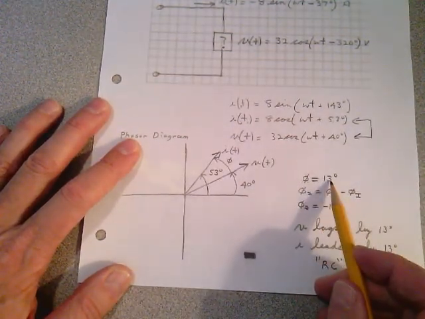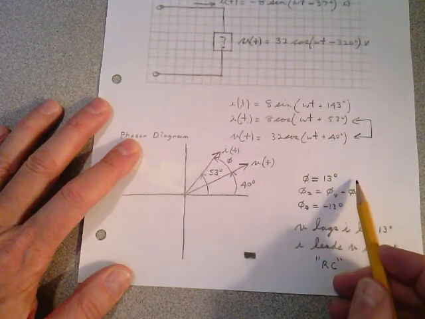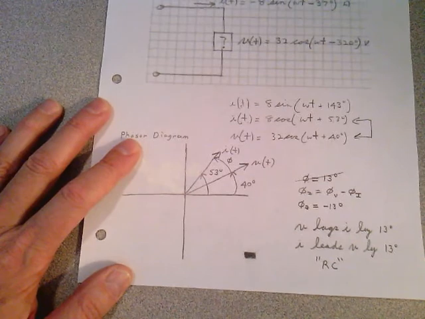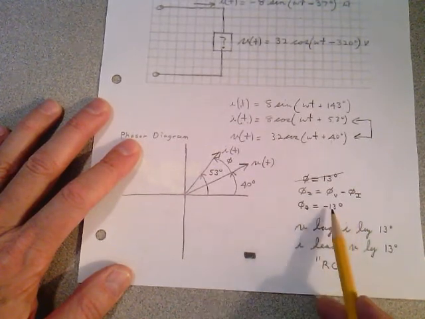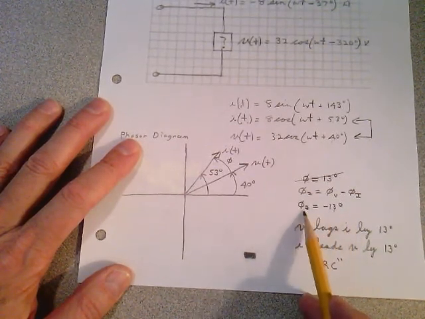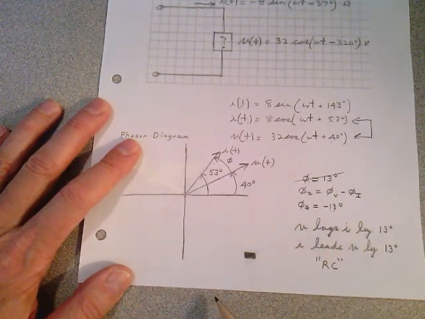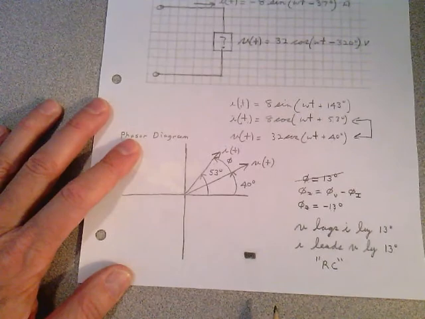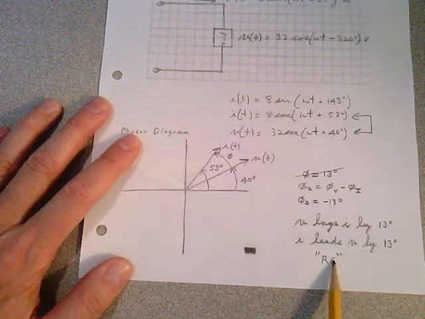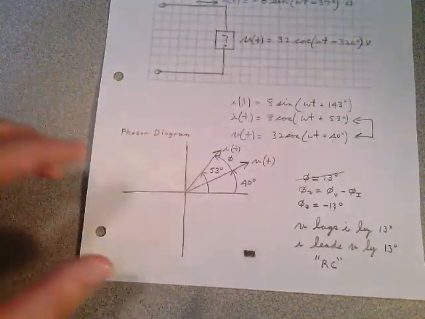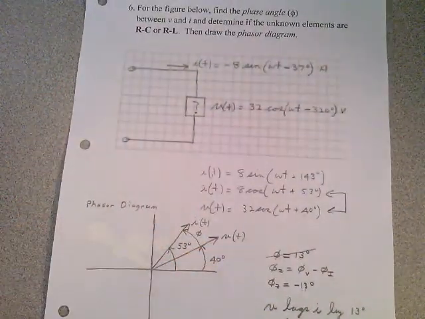Don't just call it 13 degrees, because you have to qualify it, lagging or leading. So we don't have to say lagging or leading here, because if the phase angle is negative, it puts it in the fourth quadrant. The fourth quadrant has to be capacitive. It's an RC circuit. Look through this problem again. Problems 5 and 6 were pretty useful problems.